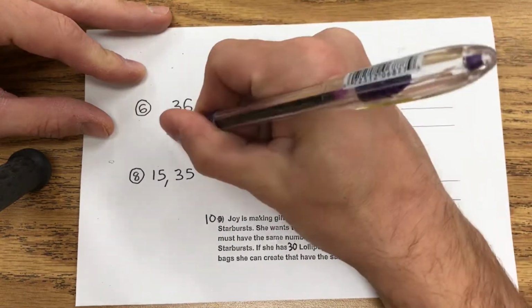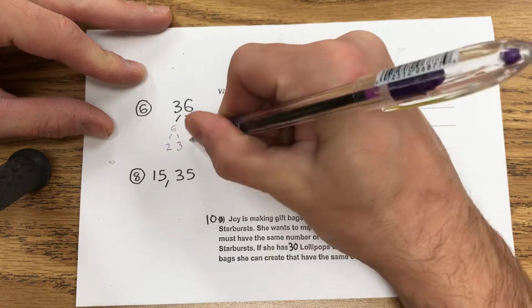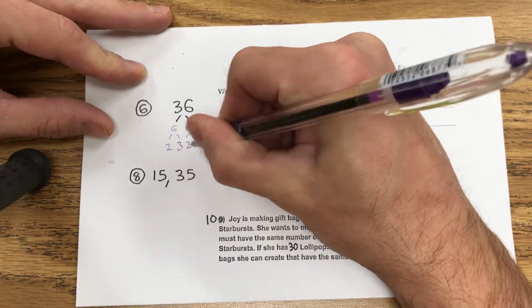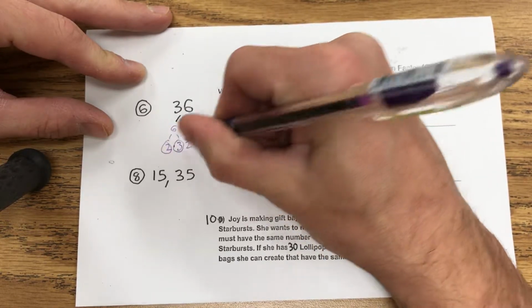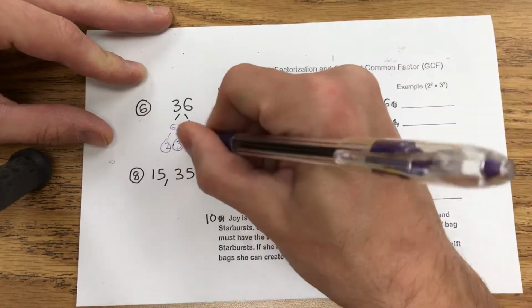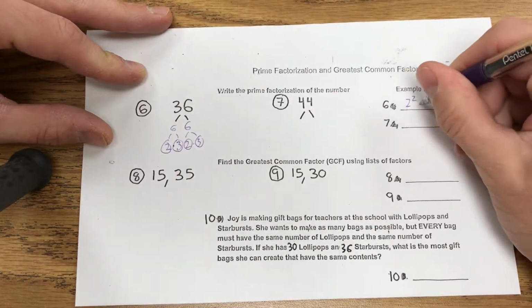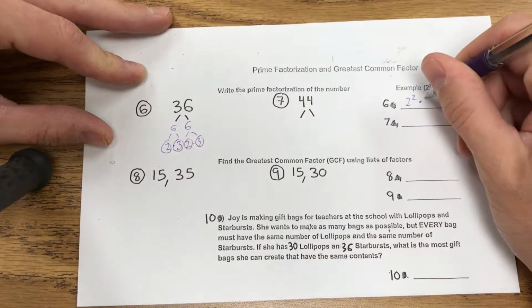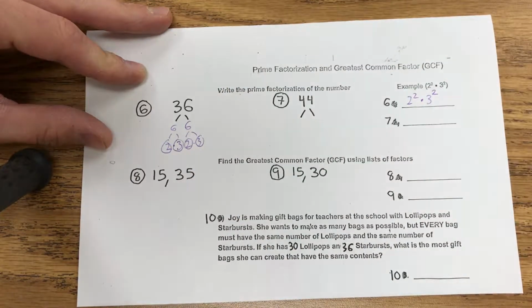All right, 36, so it's the same thing, just different numbers. 6 times 6, neither are prime. 2 times 3, 2 times 3. And those are all primes. And what's unique about this is that it's the same example. It's 2 2s, so 2 squared, times 2 3s, so 3 squared.